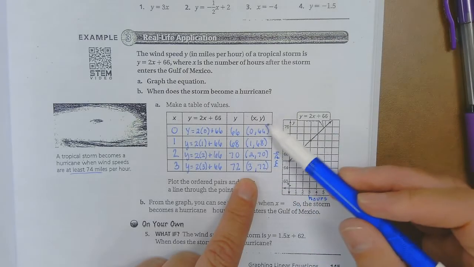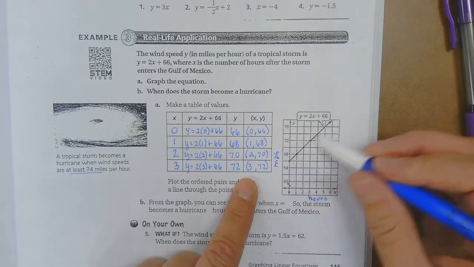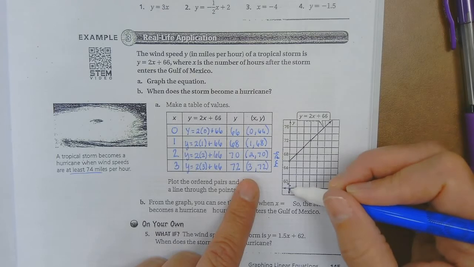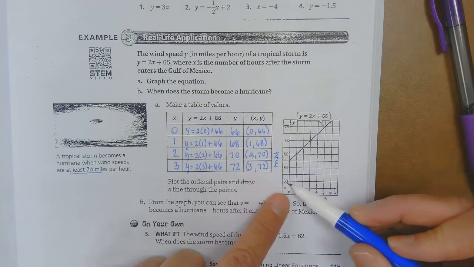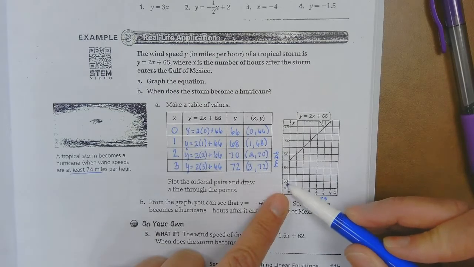And then we're going to graph these ordered pairs. So they've already done it for us, but let's just kind of look at this. This is our 0. We go up to 66. Now, notice this right here is called a broken axis. And they're showing us that when you see this lightning bolt, it's showing that you're skipping numbers here.